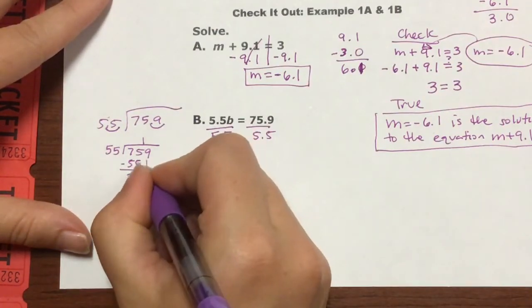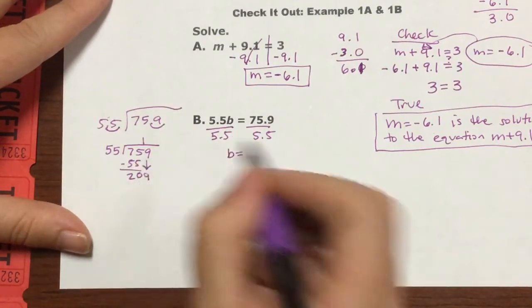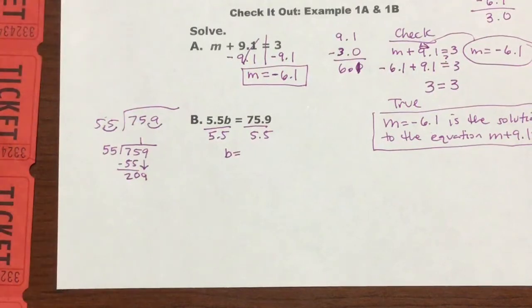Okay, now we are going to drop it like it's hot right there. Drop that 9, and we have 55 going into 209. How many times does 55 go into 209? That one is a tough one. I'm going to say it's probably going to go in 3 times. If it goes in 4 times, it's actually going to be over 209. So I'm going to say 3.